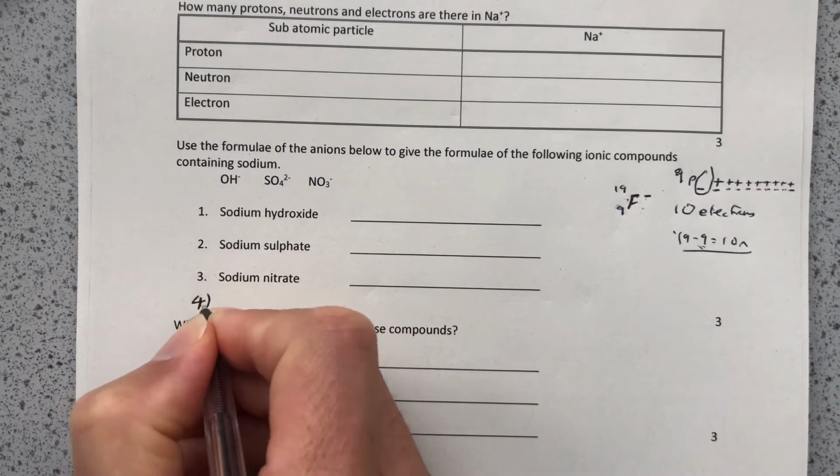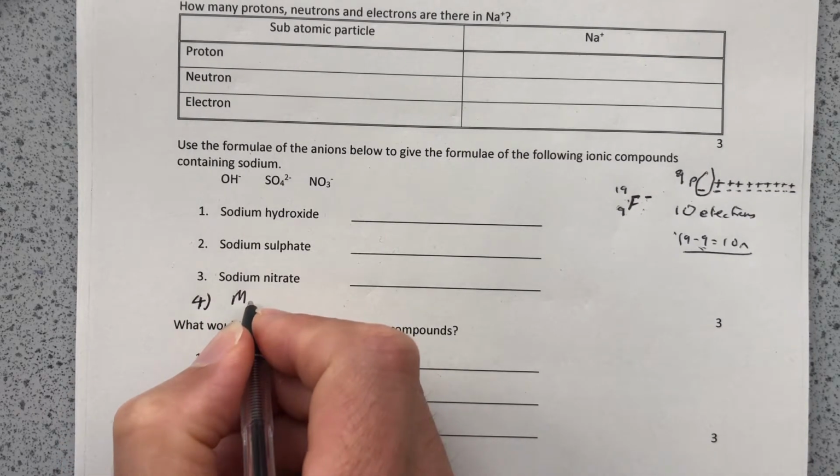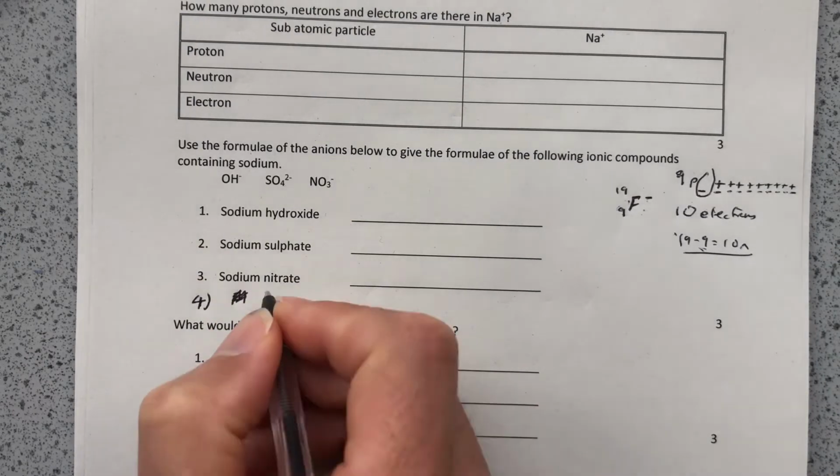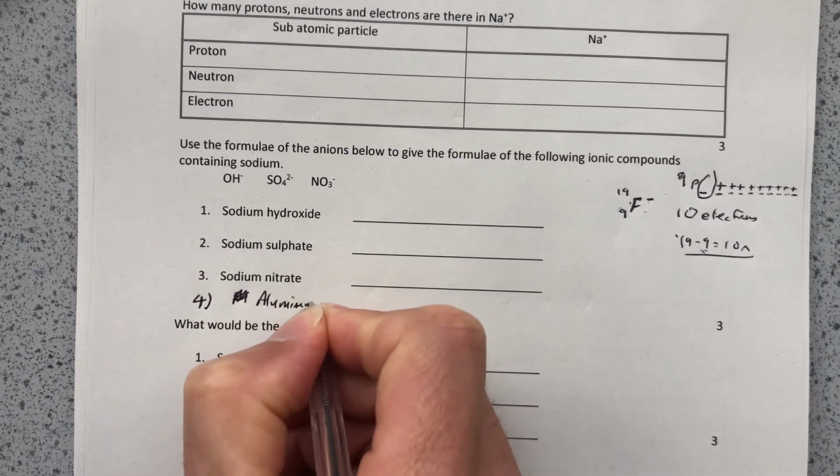Let's choose, I don't know, magnesium. I'm going to choose a different one. I'm going to choose aluminium sulfate.